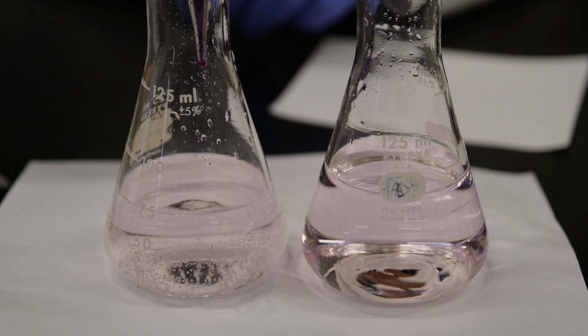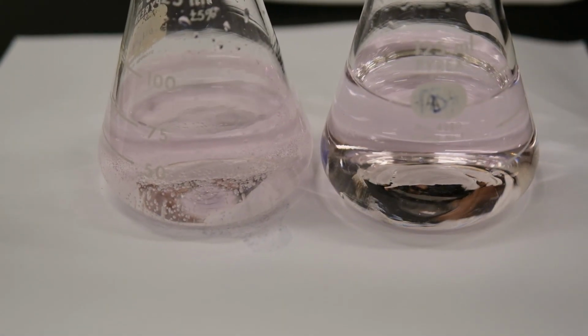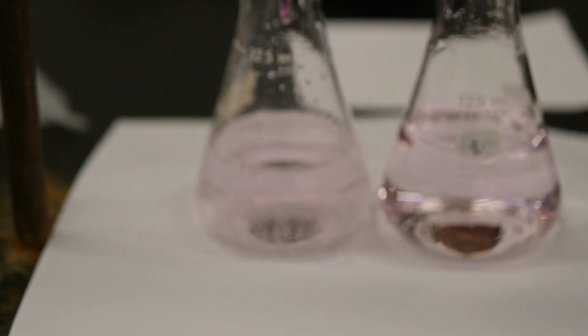Okay, so now it is really pink, and we reach our endpoint again. Let's read the value for the third titration.